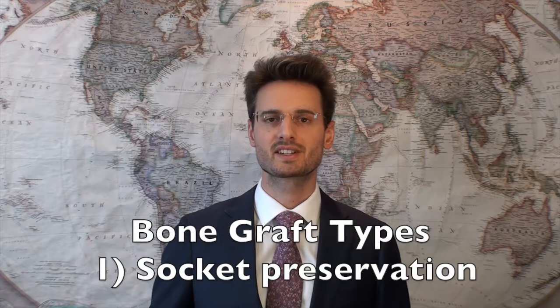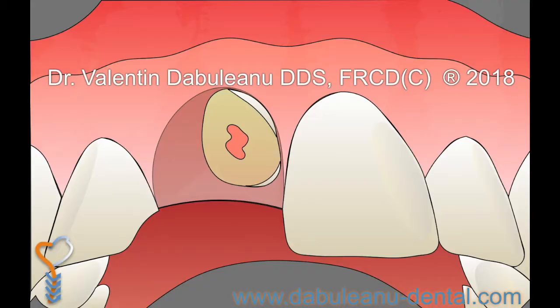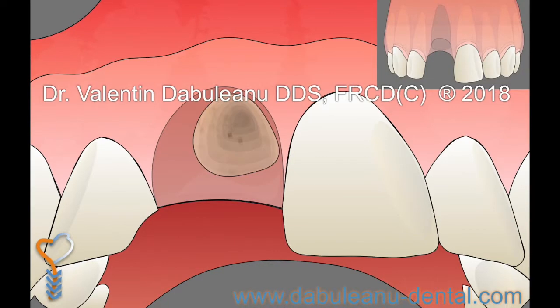The first procedure I'll be discussing is socket preservation. Removal of a tooth is sometimes necessary because of infection, severe bone loss, or fracture of the tooth. The bone that holds the tooth in place, also known as the socket, may be reduced in volume by periodontal disease or a long-standing infection.